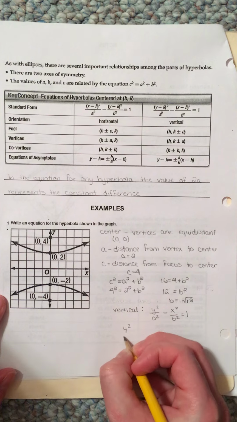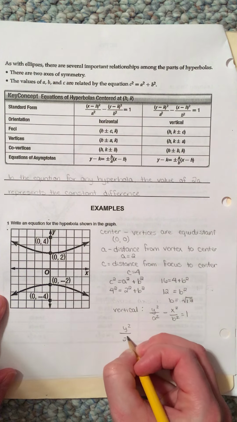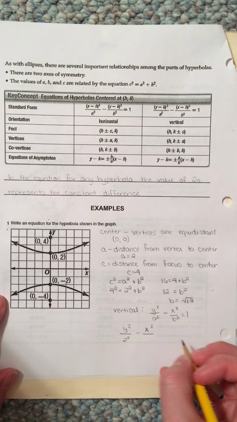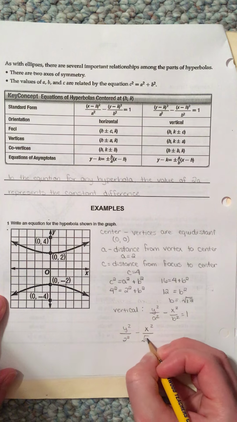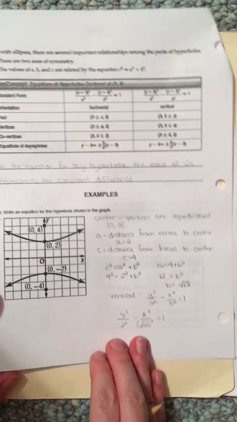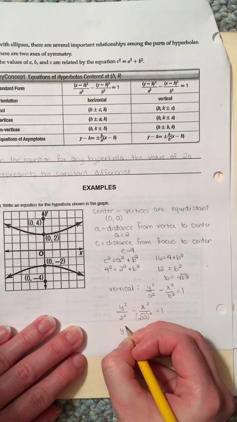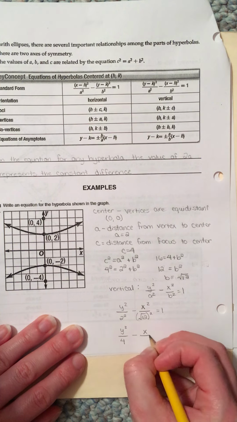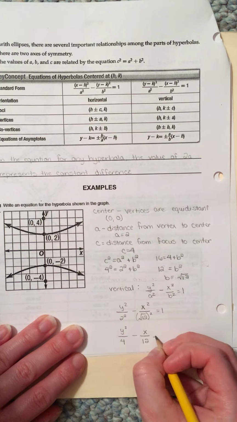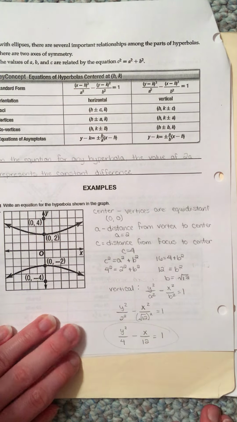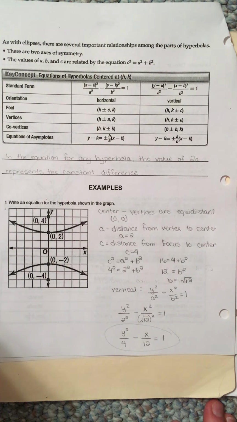So we have our a is 2 squared, and our b is square root 12 squared here. And then we can simplify. y squared over 4 minus x squared over 12 equals 1. So square root of 12 squared will cancel each other out and just leave you with 12. And we've written the equation for the hyperbola and the graph.